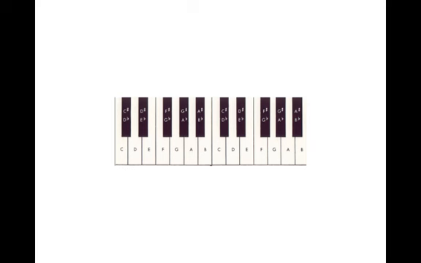Well, that's almost everything you need to know about pitch, except that we didn't talk about the black keys on the piano yet. Do you remember earlier when I started on C and I played the scale?